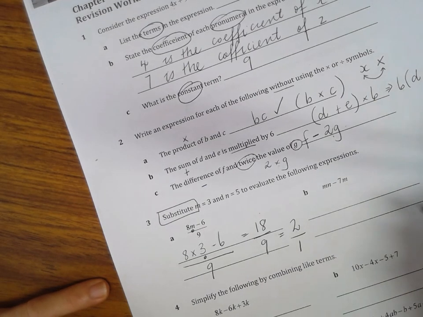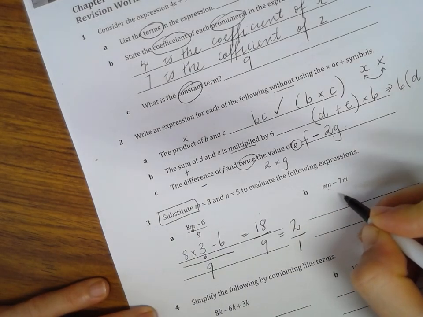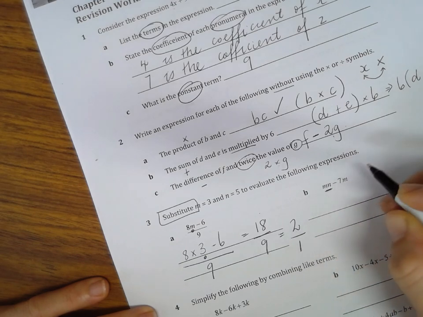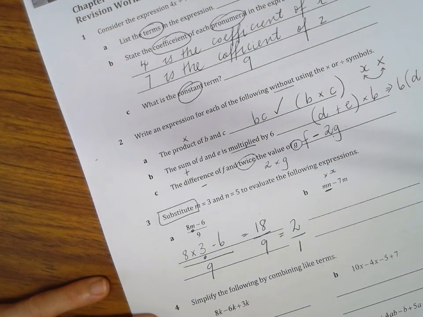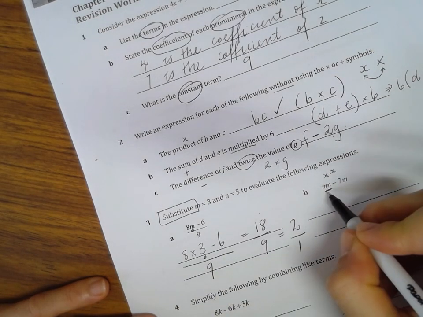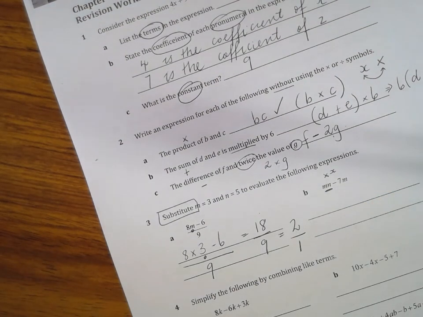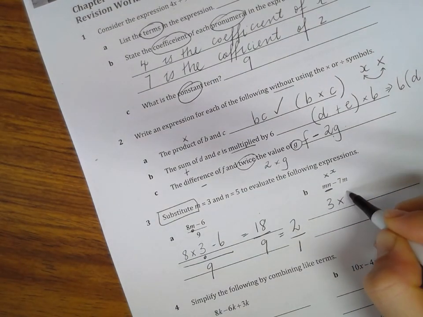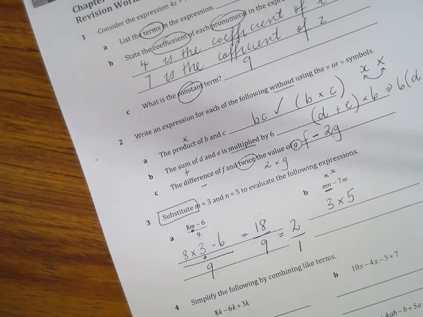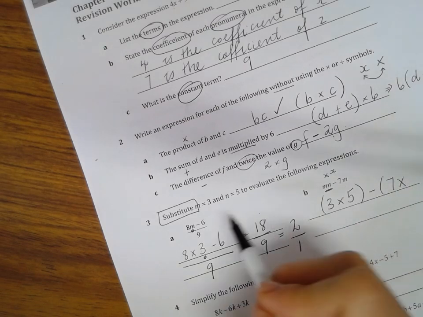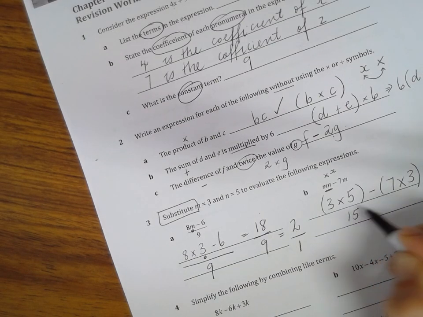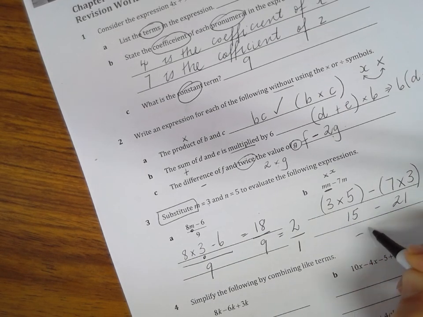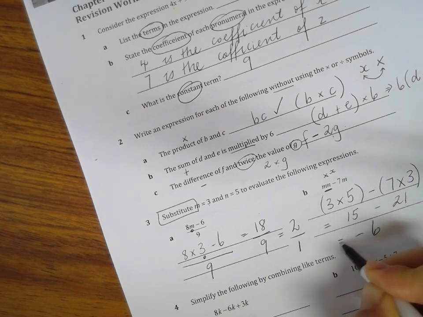Both are fine. Okay, we've got m times n here. m multiplied by n. Remember, we don't put the multiply sign in because some people might query whether it's a multiply sign or an x. So in algebra we just put them together without the multiply sign, but we realize that in this case it just means 3 multiplied by 5. Okay, take away 7 multiplied by m, which is 3. So we have 15, take away 21, and negative 6 is our answer.